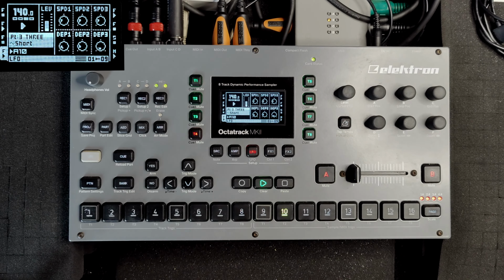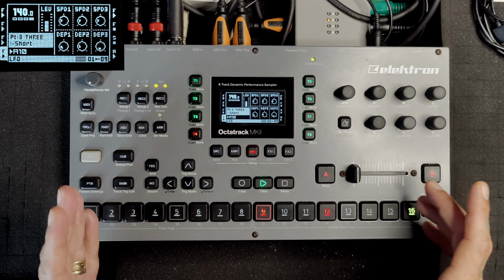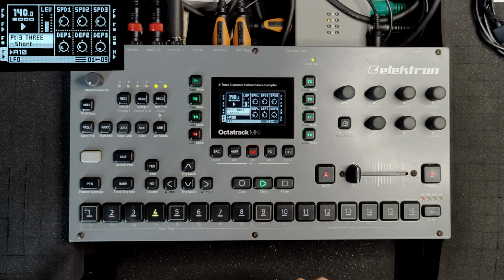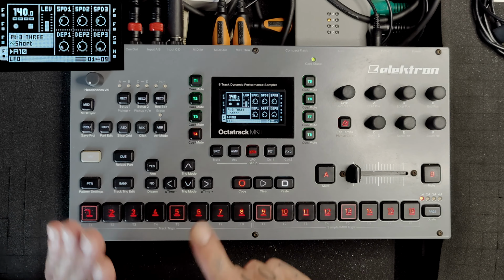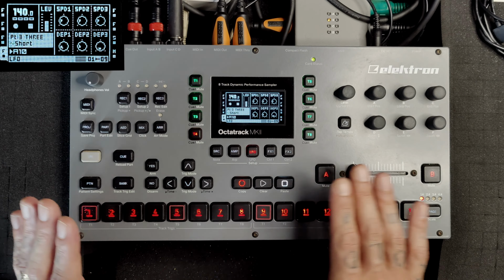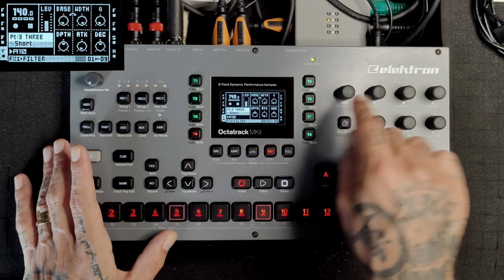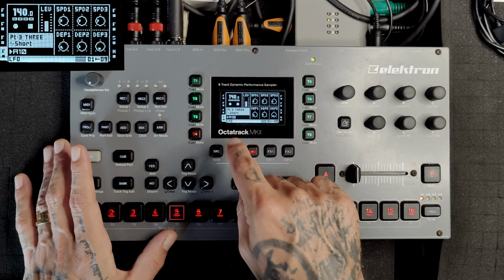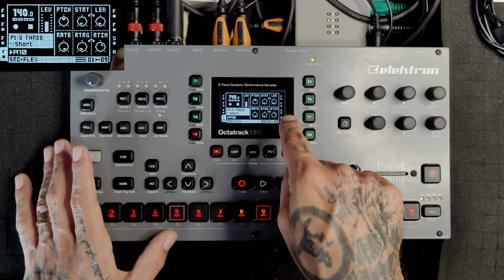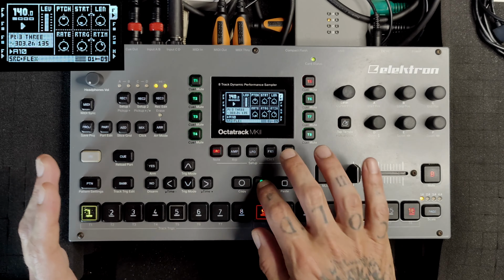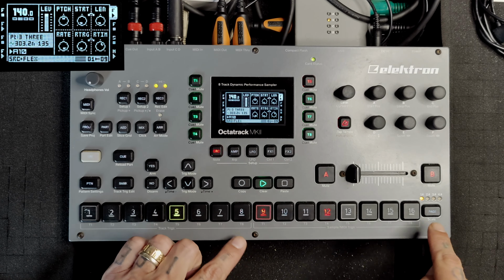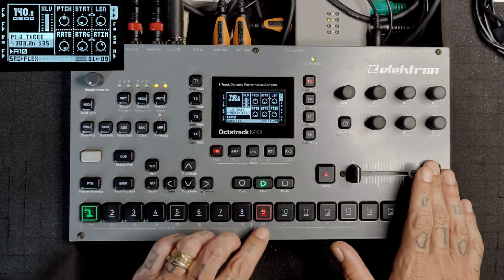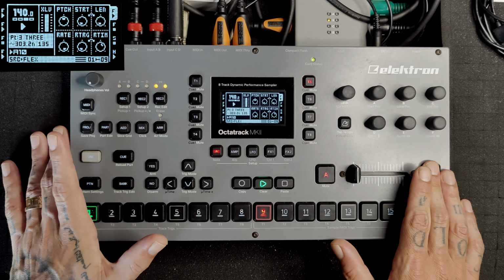Quantized, stay here. And then start again. You can use everything you want, like effects, LFO, amps, rate. We can use also in conjunction with the fill our scenes, right?